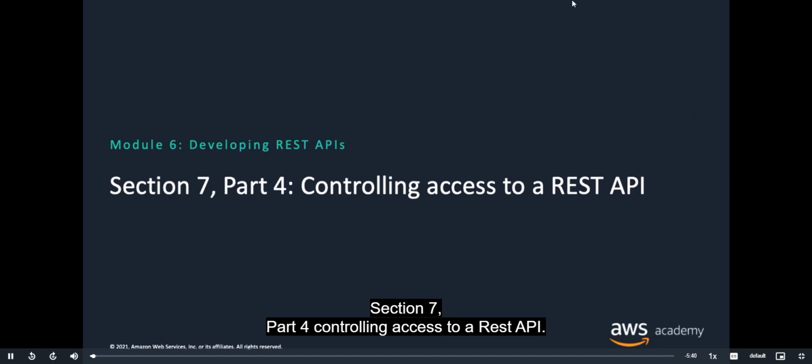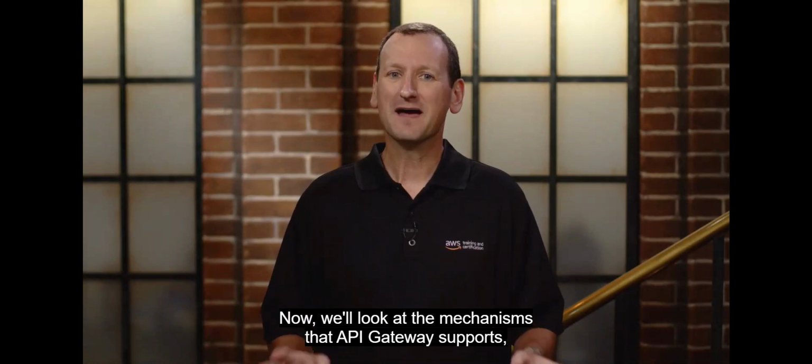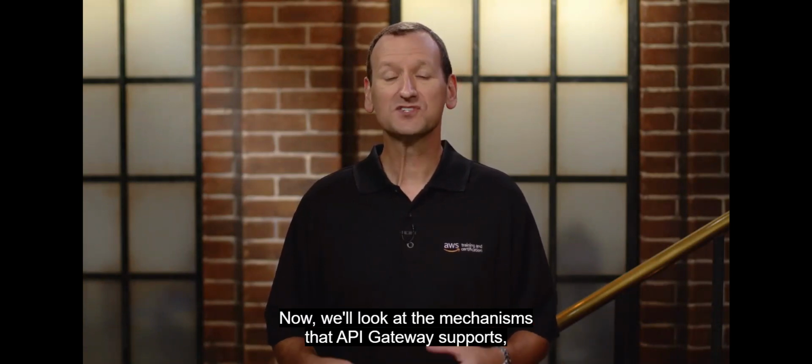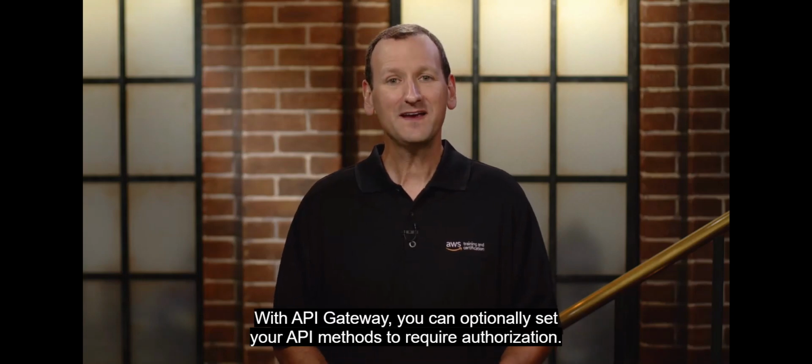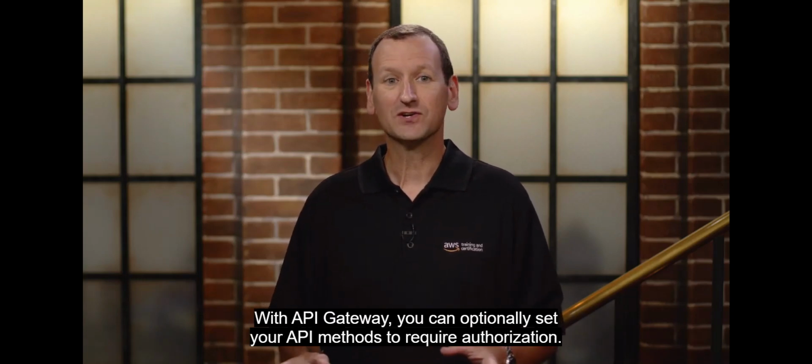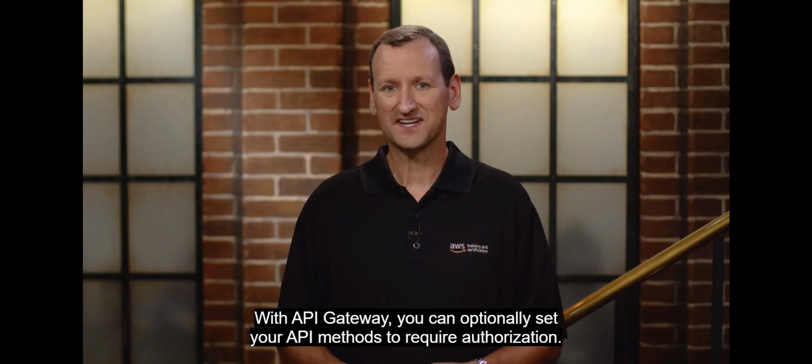Part 4, Controlling Access to a REST API. Now we'll look at the mechanisms that API Gateway supports to control and manage access to your API. With API Gateway, you can optionally set your API methods to require authorization.